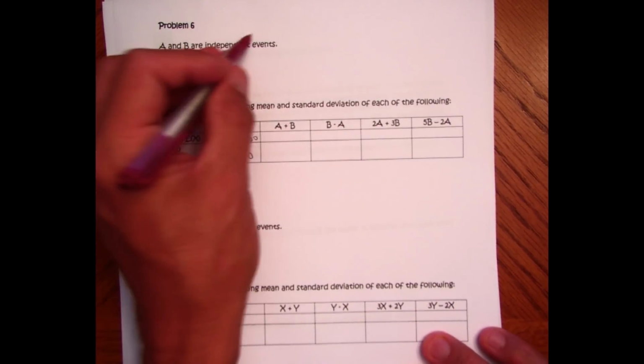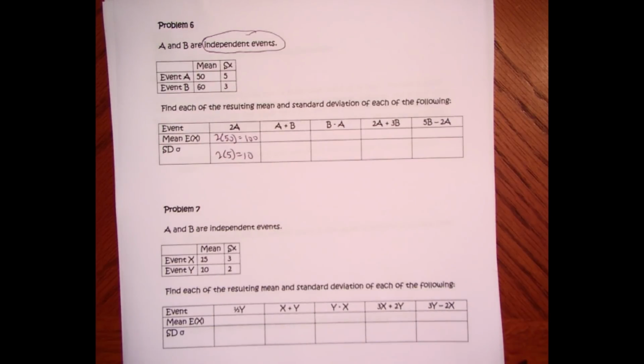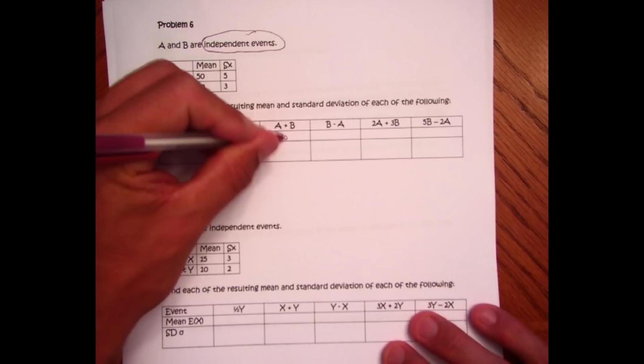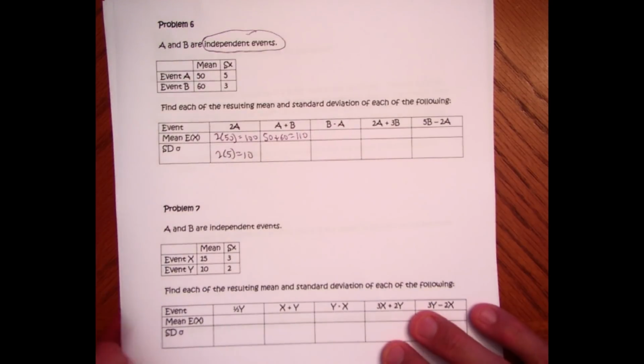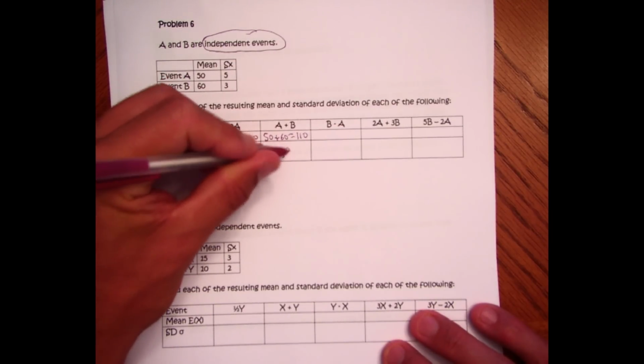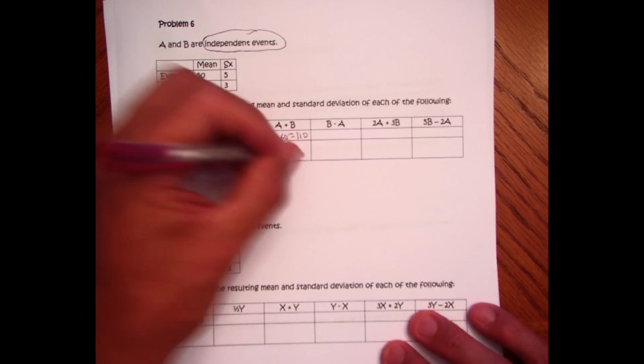Now, they told us that these are independent events. So, when I add two independent events, I add the means. But when I add two independent events, I add the variances. So I get my new standard deviation: I have to do 5 squared plus 3 squared, and then take the square root of that. So that is going to be the square root of 34, and that's going to be 5.83.